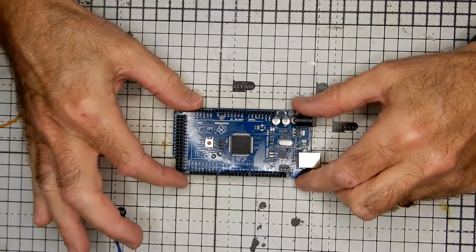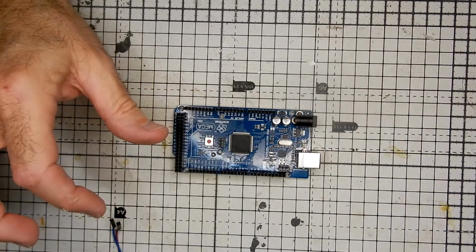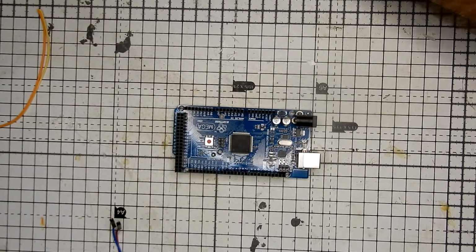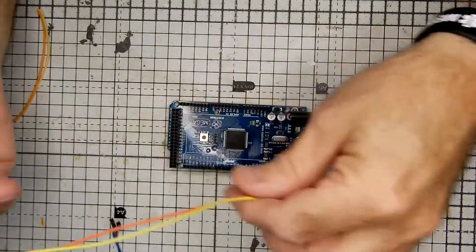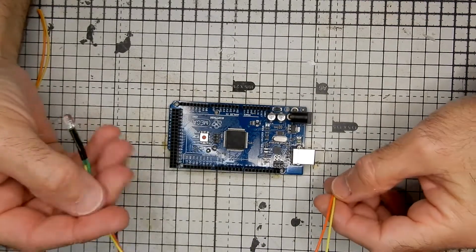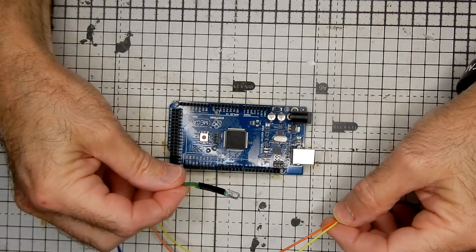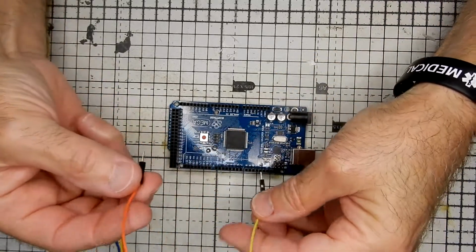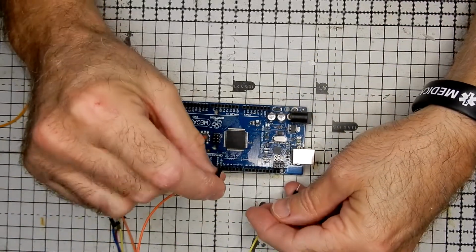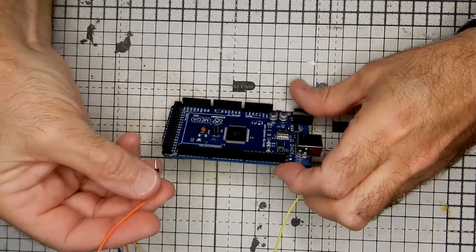So for each LED, again, don't forget to download the wiring diagrams and connection diagrams. Might make it simpler. But here's one of our LEDs. So what we'd have to do with one of these, one end has to go to our 5 volts.